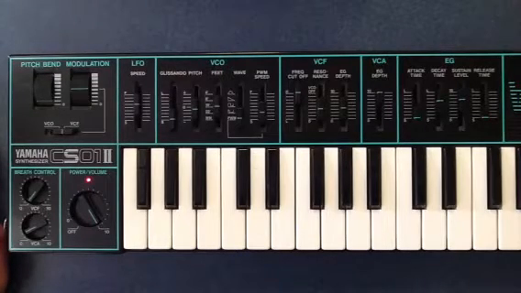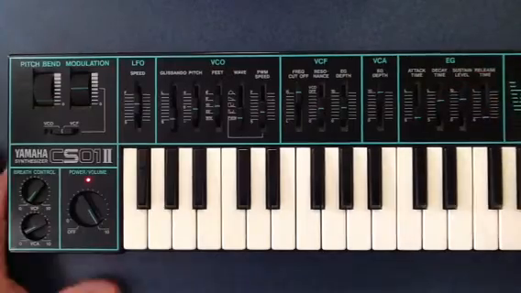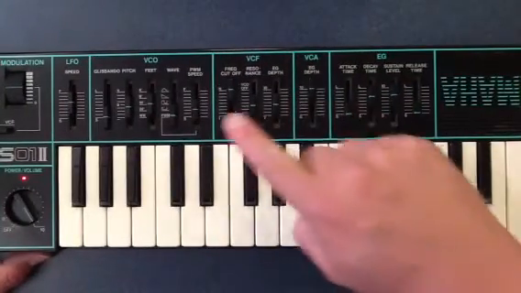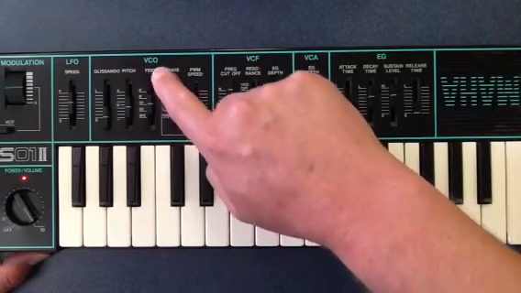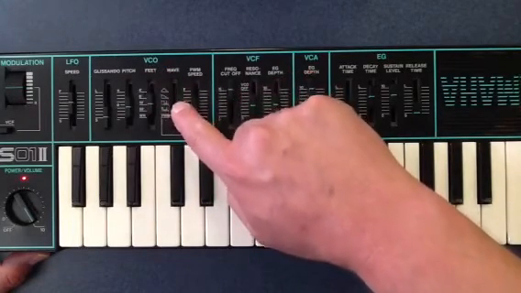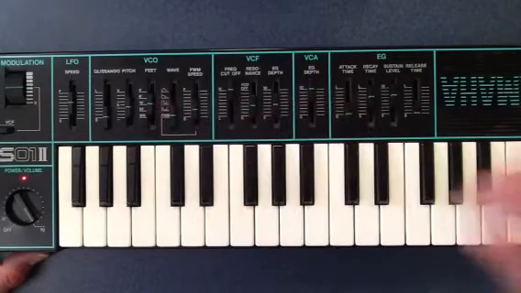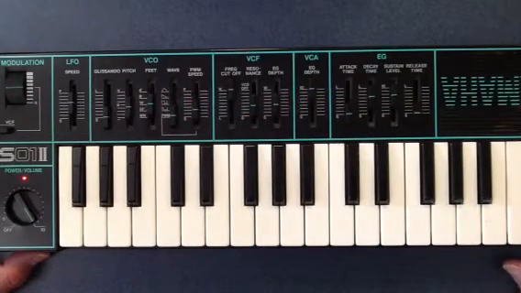Anyway, this is an introduction to an analog synthesizer. We have our envelope generator over here, and we have a filter section here, and then this is our oscillator right here, a voltage controlled oscillator, and we can choose the waveform and other settings like that.